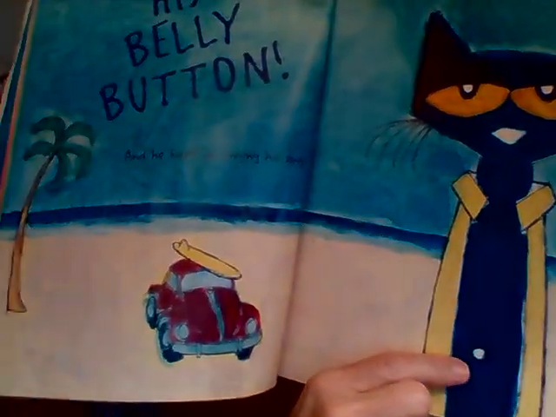Use your eagle eye. Do you see that little white dot on his tummy? It's not a button like on a shirt, but it's his belly button. Put your finger up and touch your belly button. Ready, set, go. Ding! Down there on your tummy.